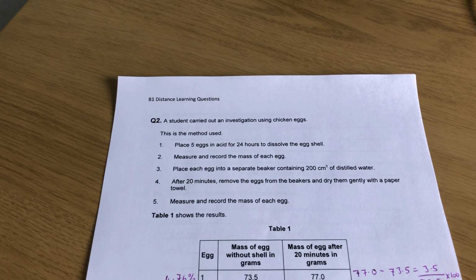We talked about that in the potato osmosis practical, getting rid of the excess water so it's not part of our measurement, and then measure and record the mass of each egg. They've been in water, so we're expecting either water loss or water gain, because there's going to be some movement of water by osmosis. If there's no movement, the experiment is pointless.